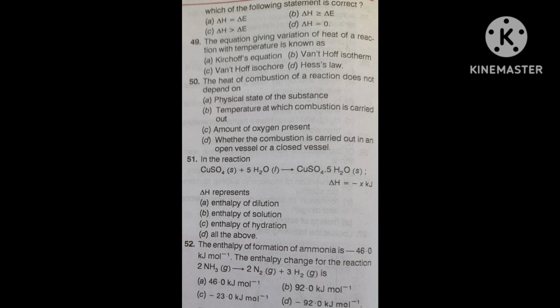Keep in mind that 2NH3 gives N2 plus 3H2. For the formation of 1 mole NH3, it requires N2 plus 3H2, and its value is minus 46.0 kilojoule.